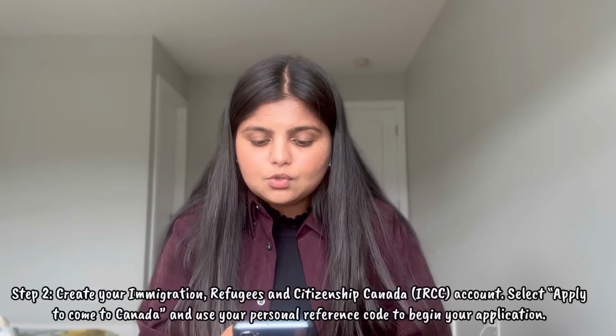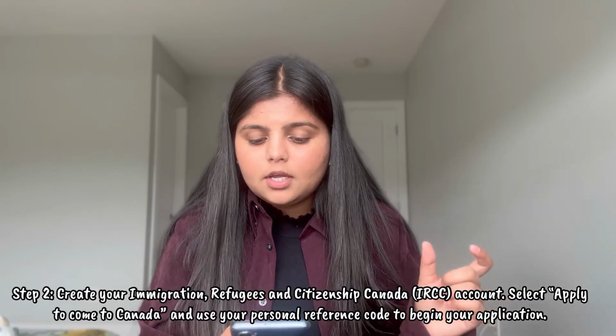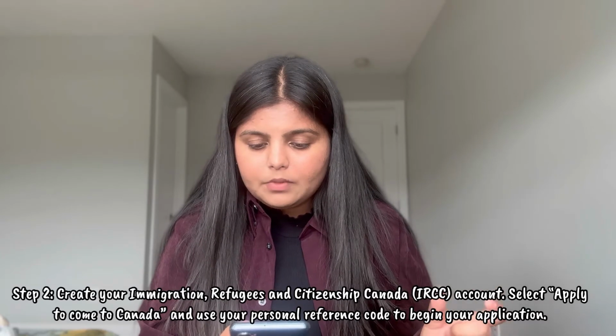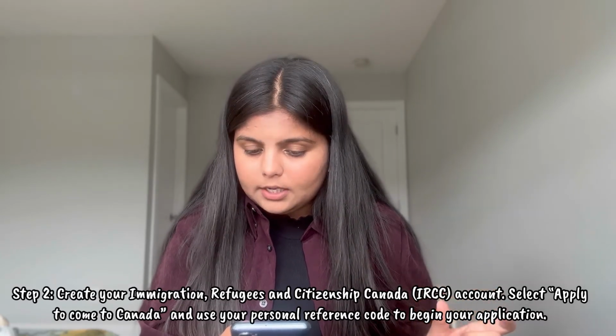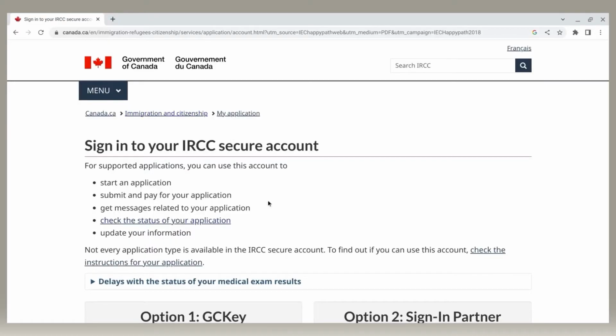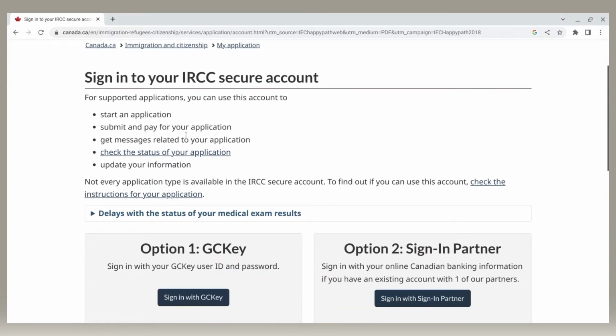The second step is to create your Immigration, Refugees and Citizenship Canada, that is IRCC account. Select apply to come to Canada and use your personal reference code to begin your application. So here the reference code which you have generated in the last step, you need to put that reference code in this IRCC account. So here is the link for signing into our IRCC secure account.